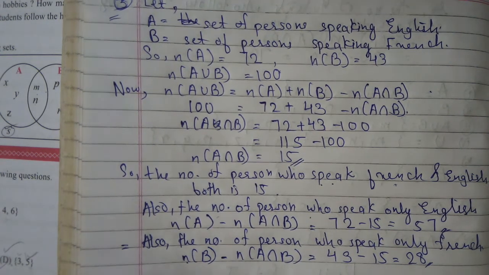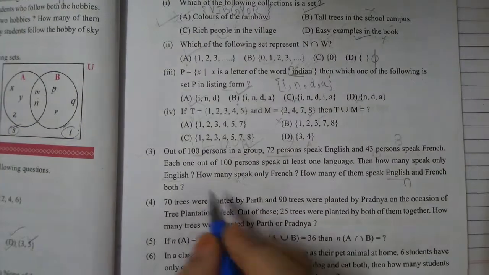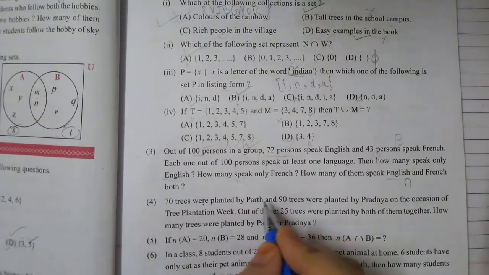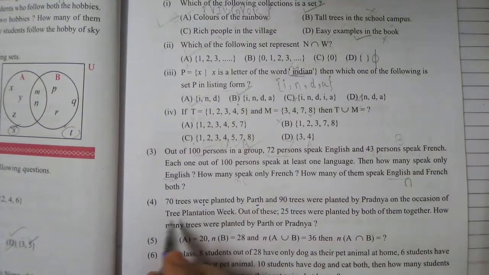Now let's solve question number 4. Alright, student, let's see question number 4. Question number 4 is: 70 trees were planted by Parth and 90 trees were planted by Pradnya on the occasion of tree plantation.